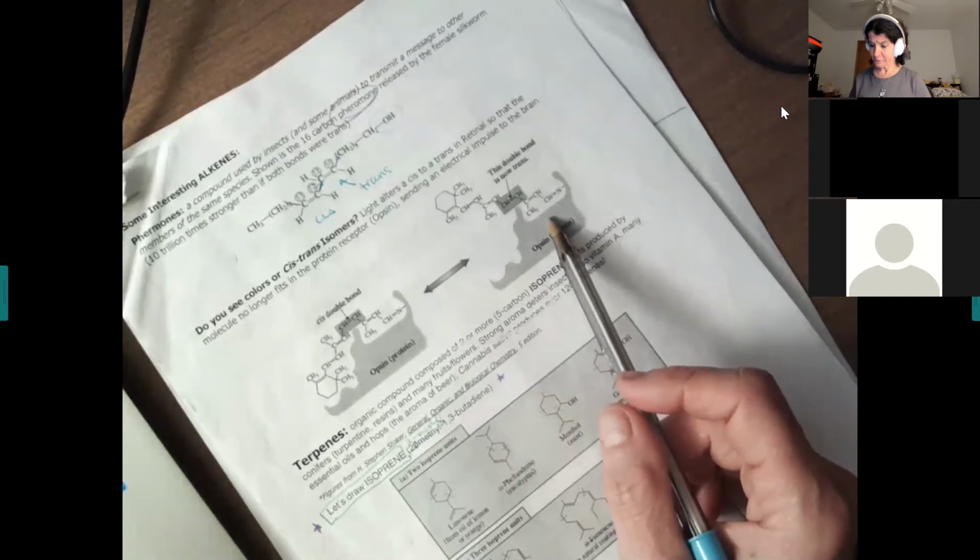This is really cool because this is what's going on in our eyes. That light changes the double bond from a cis to a trans, and that changes how we perceive light and color, which is pretty cool.